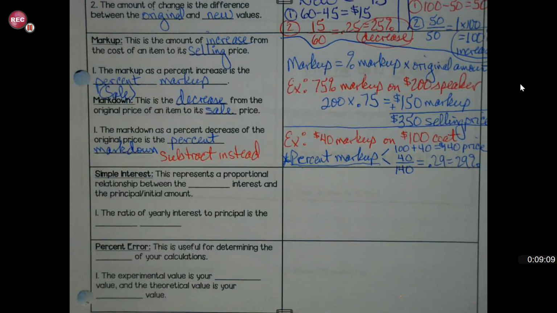So that's what I have to keep an eye out for on markup versus markdown. It's just going to be, instead of adding like I do on these, I'm going to be subtracting. That's going to be the only difference. And when we get to the practice, I'll chat about that.